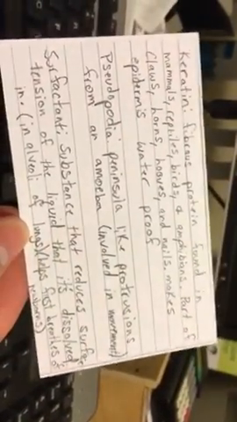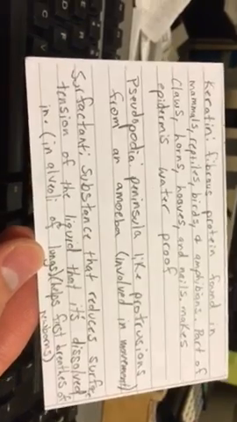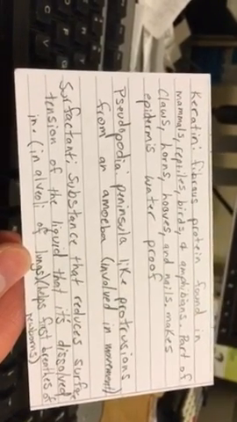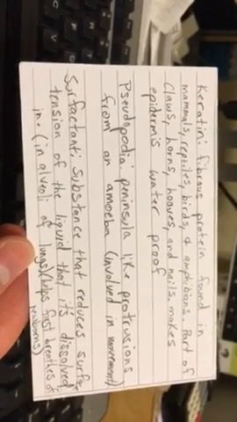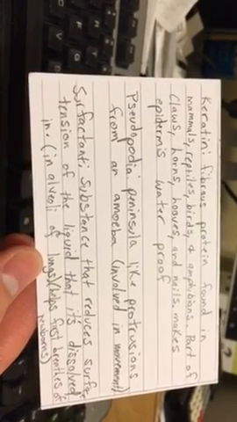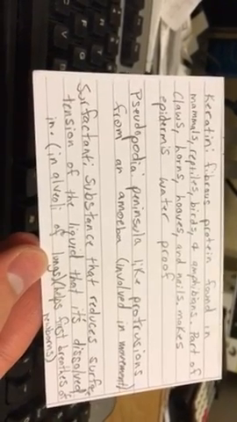Surfactant. Surfactant is a substance that reduces surface tension of a liquid that it's dissolved in, in alveoli of lungs, helps first breaths of newborns.